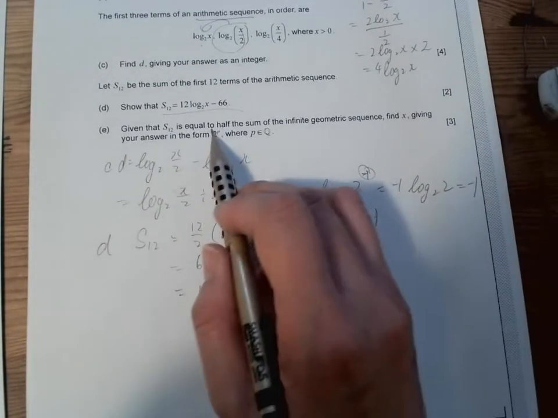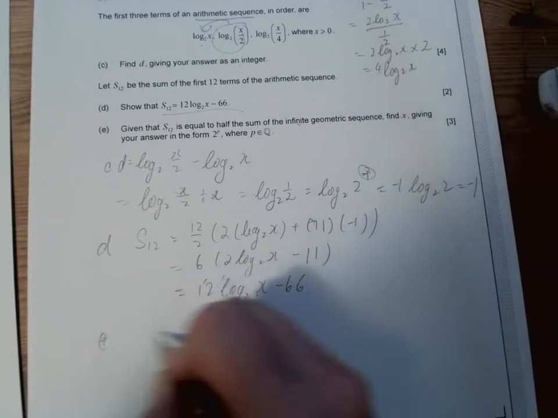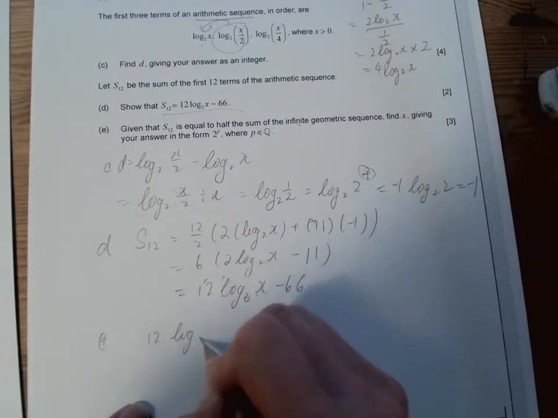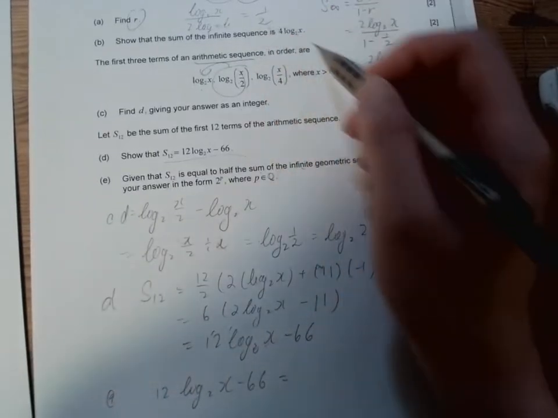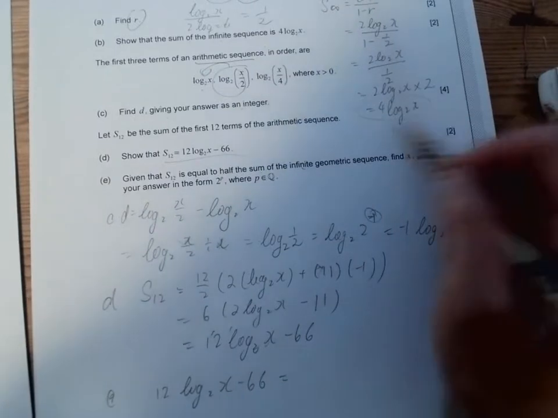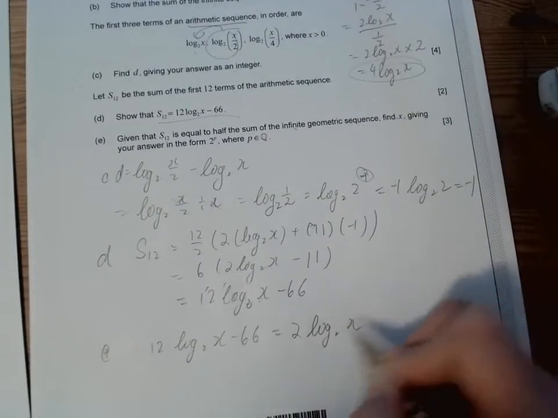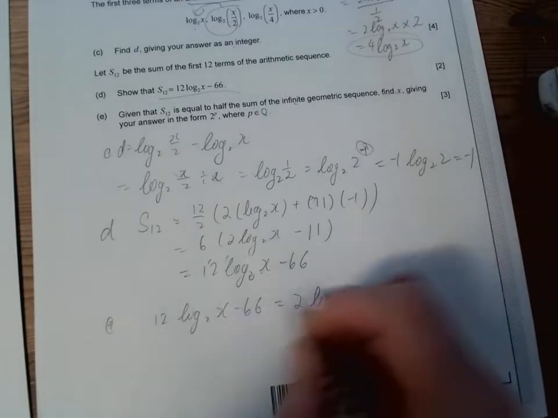Given that S12 is half of the infinite sum, we will have half of it. So we have 12 log 2x minus 66 should equal half of the infinite sum, which is up here. Half of 4 log 2x is 2 log 2x. So what we need to do is put everything on one side.